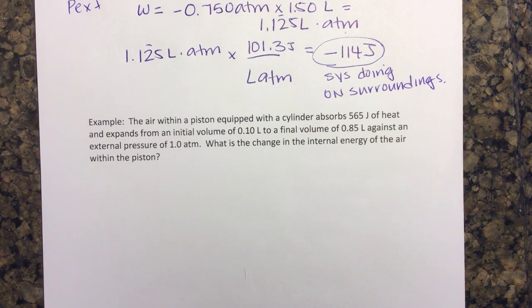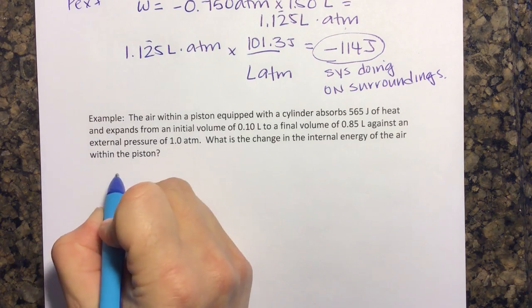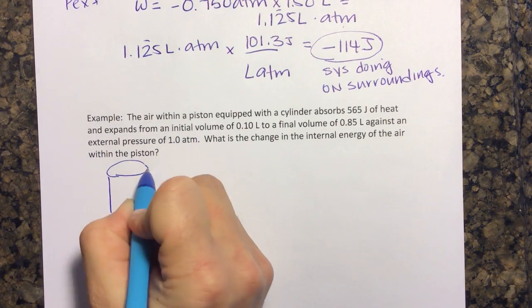What is the change in the internal energy of the air within the piston? For this example, we're going to put together what we learned before about internal energy and how that relates to heat and work. Let's draw some pictures to describe what's happening.